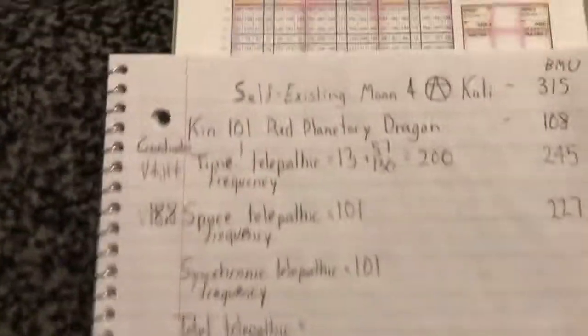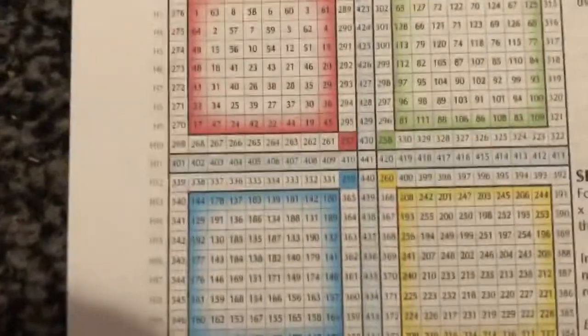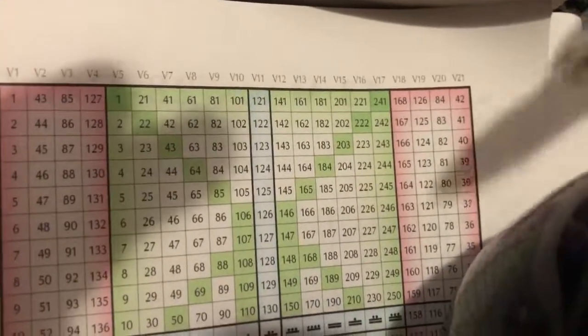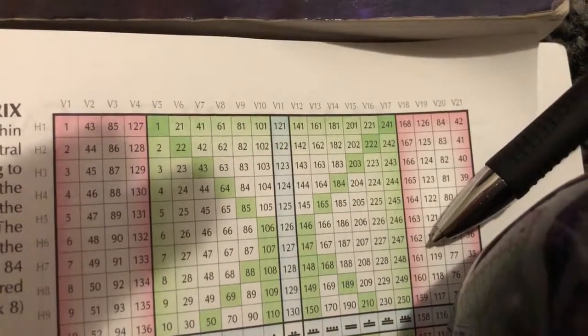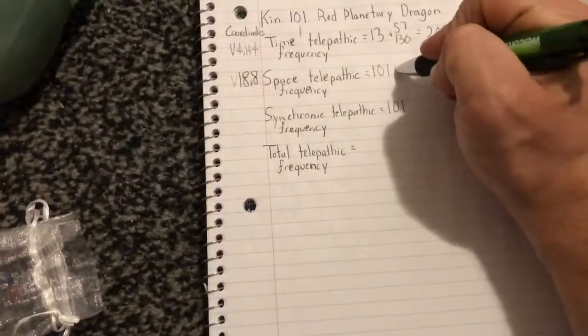So go over here. This is 72. 72 plus 101 is 173. Plus 161. No, that's 161, right there. Vertical 18, horizontal 8. We add those together, and they give us 334.